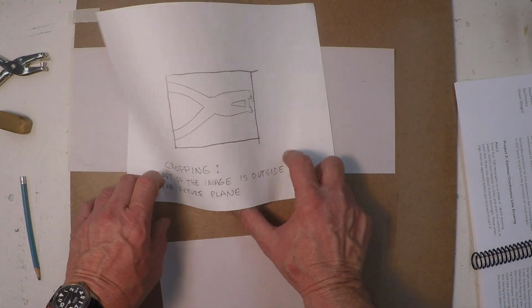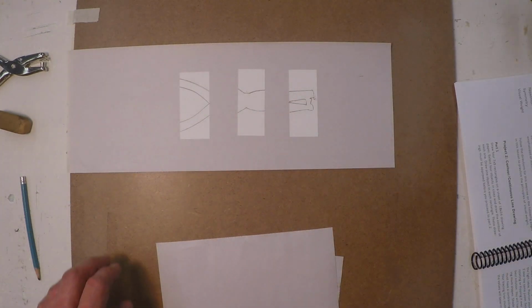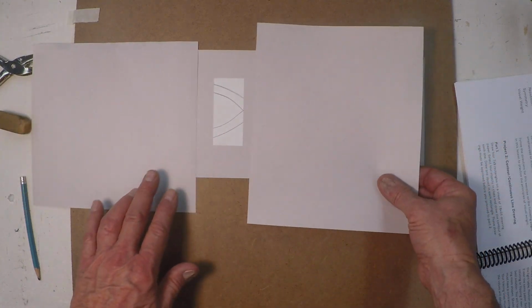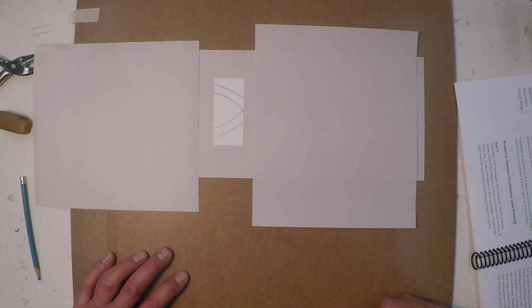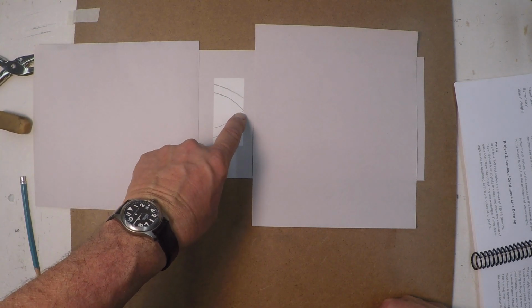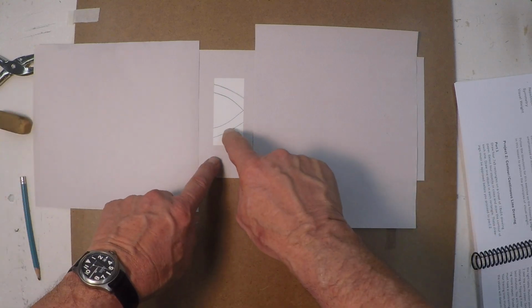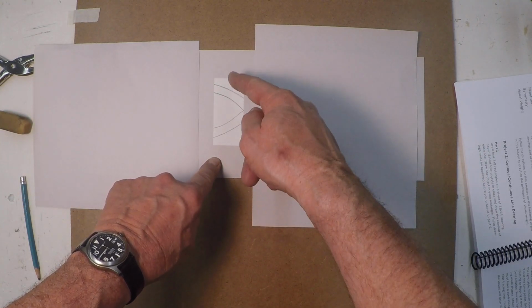Now, what you learn the more you do it is that you can start to divide these up. If you look at the bottom part here, you say, well, yeah, maybe it has a kind of a point here, but it doesn't look real, it looks very similar here and here. They're kind of the same.